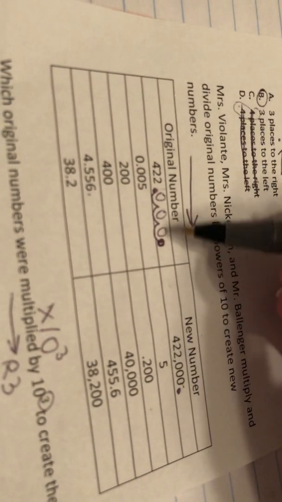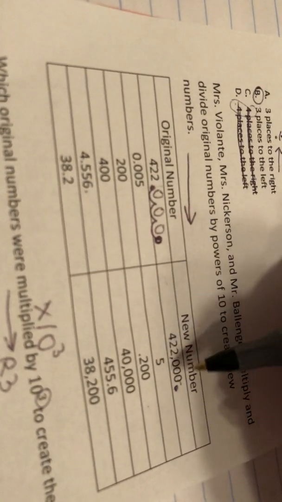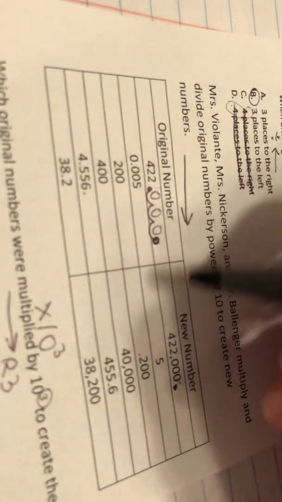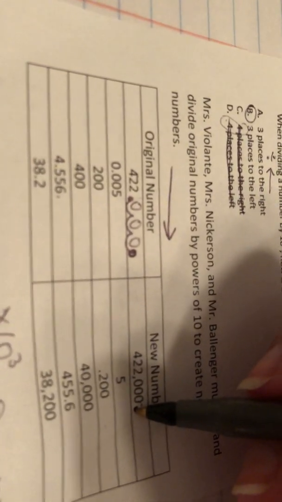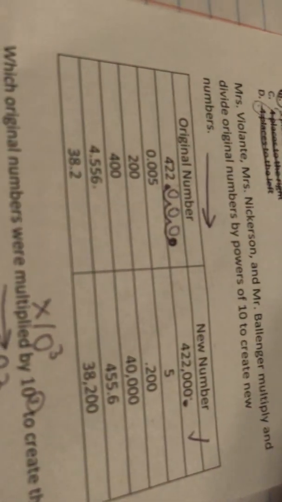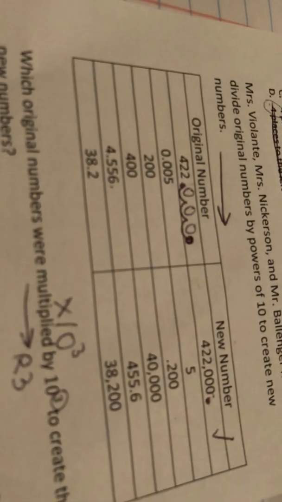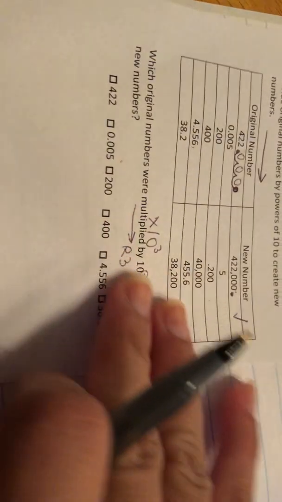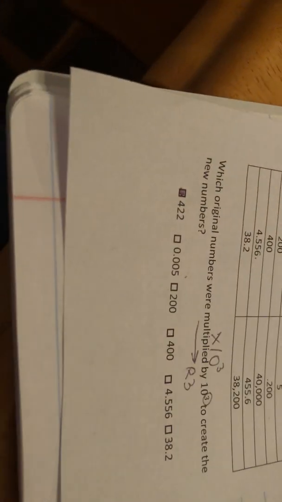So you have a 0, and a 0. You move that decimal point to the end. This had no decimal point, so the decimal point is at the end. But that tells me that these things are exactly the same. They match. And because they match, that means that this should be one of our answer choices.